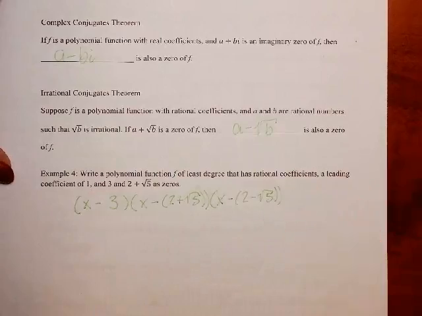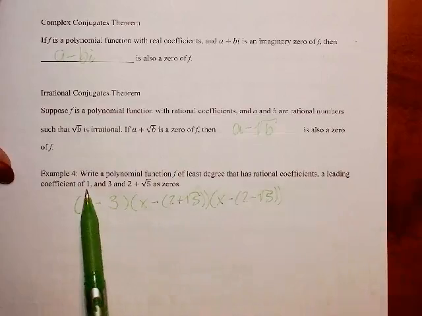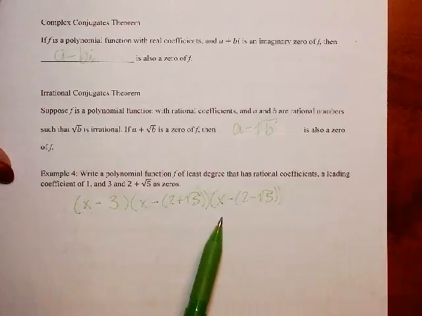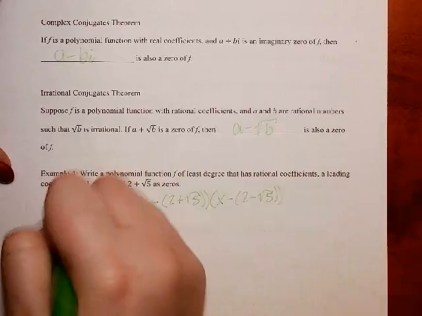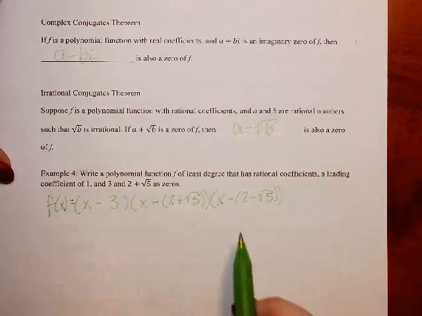And we don't want to add any extra numbers or anything because we want a leading coefficient of 1. And we want to make it as simple as possible. So, if we wanted to leave it as f of x equals this, we technically could. Or we could FOIL it out.